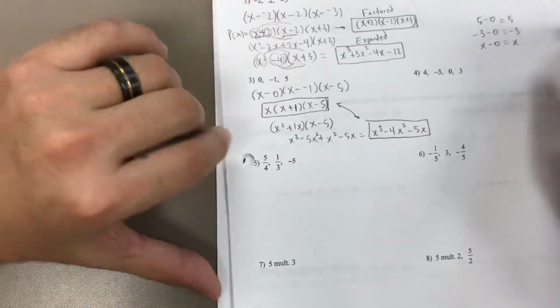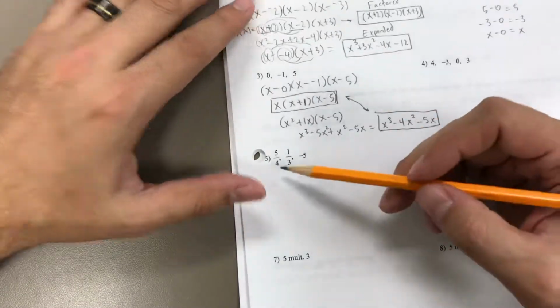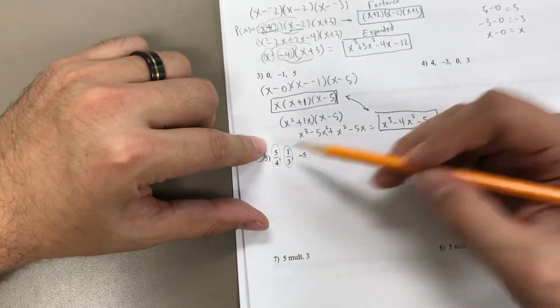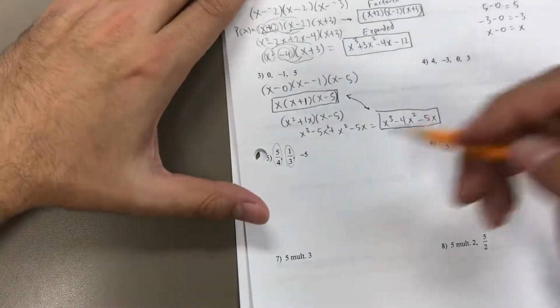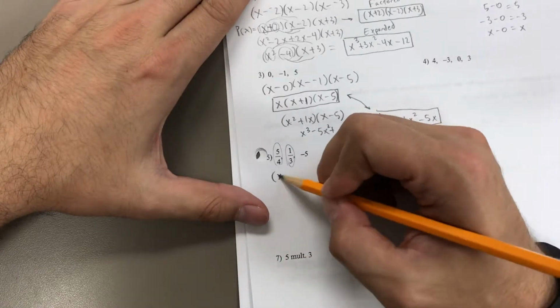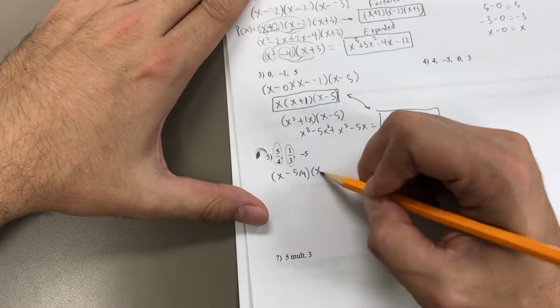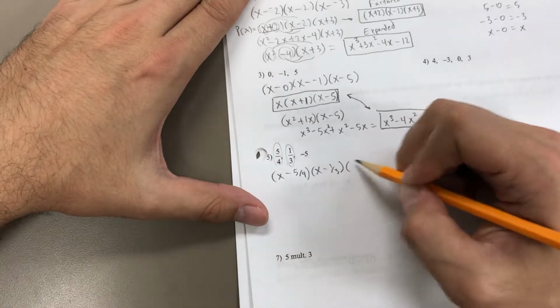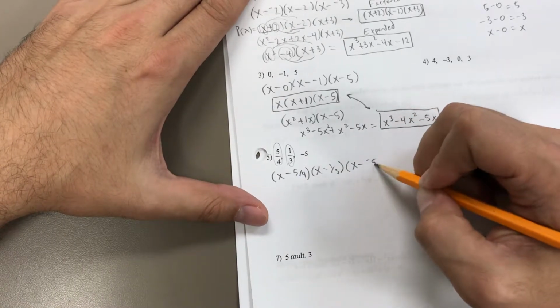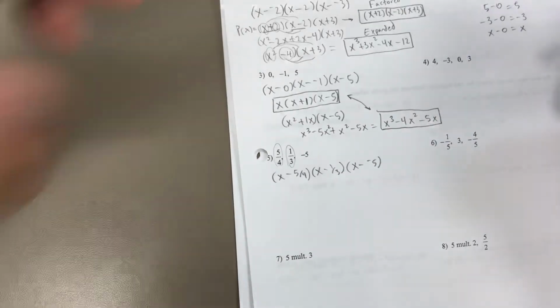Okay, and then the last rule change, well, there are two more rule changes actually. The next rule change is when you have a fraction. So when we want to write that out as a factor, here's how it looks so far. x minus 5 over 4, and then another one at x minus 1 over 3, and then x minus negative 5. So nothing different, all kind of the same stuff that we've been doing.